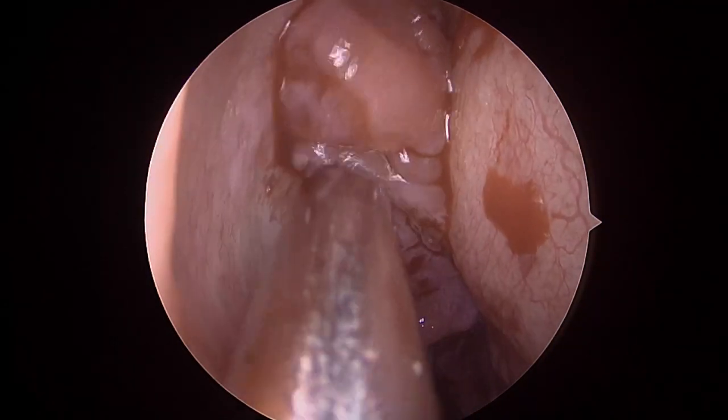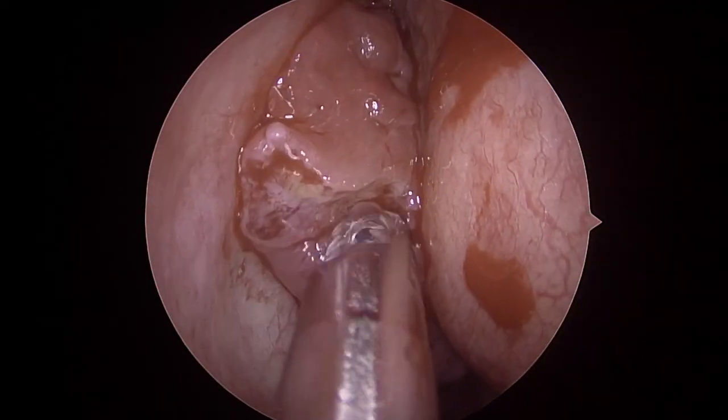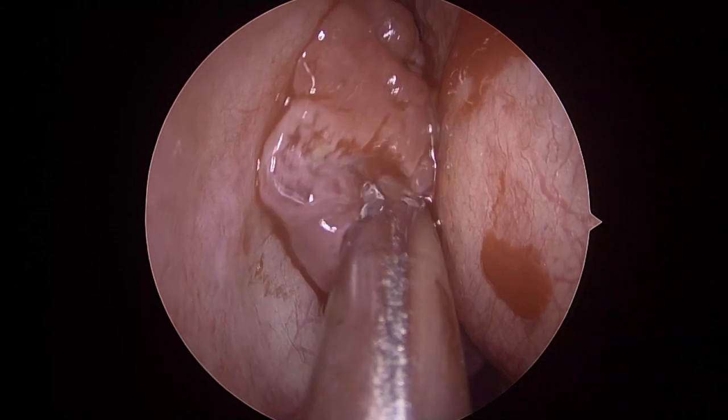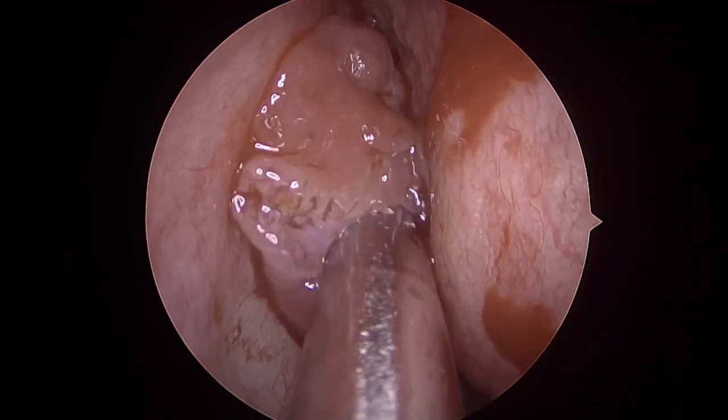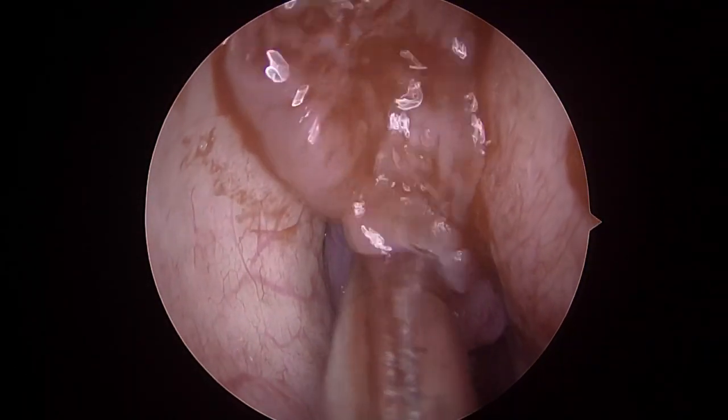The important point here is you should allow the tissue to be sucked into the debrider and then start cutting. The cutting edge of the microdebrider should always be in view, and you should ensure that you're not debriding the septum or the lateral nasal wall accidentally.